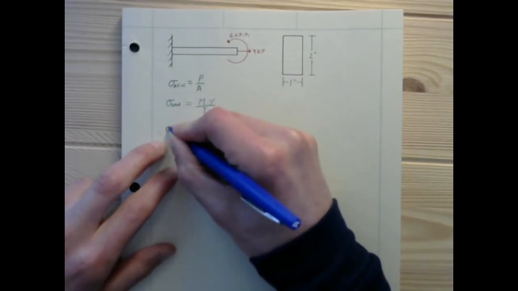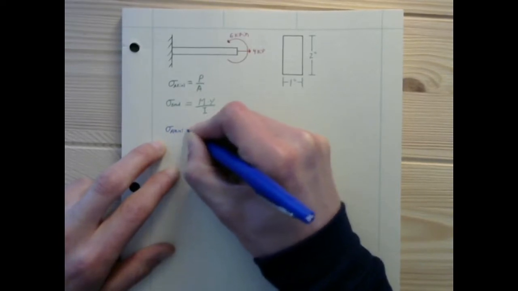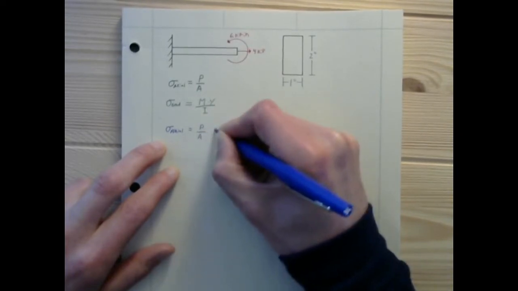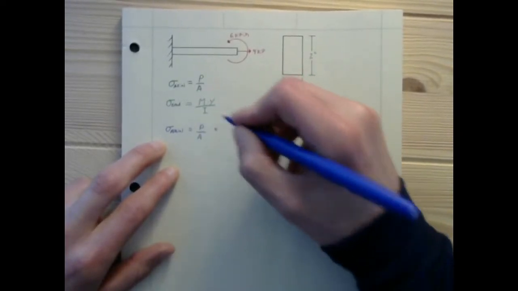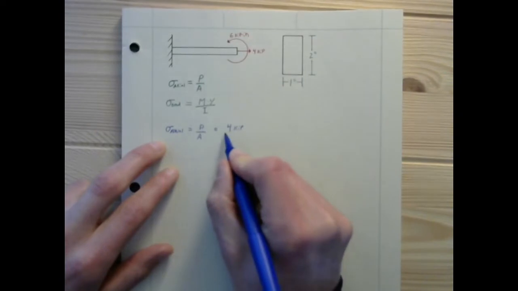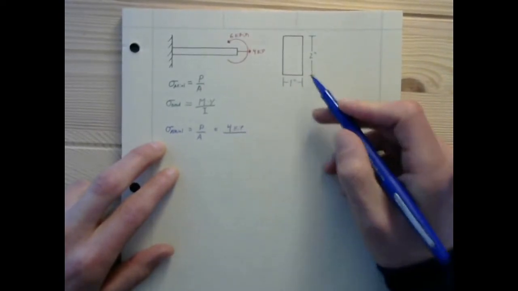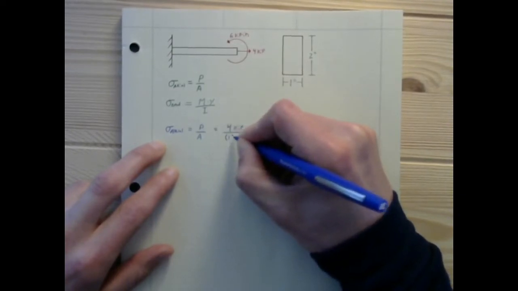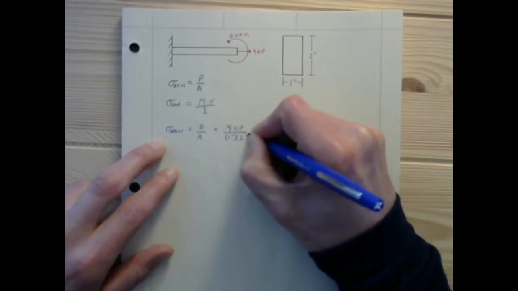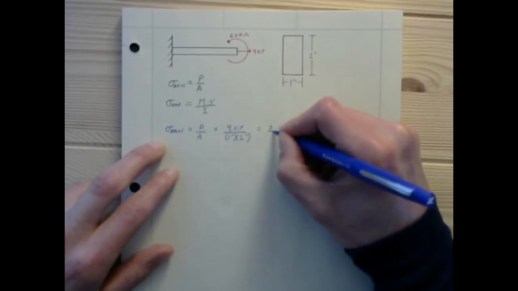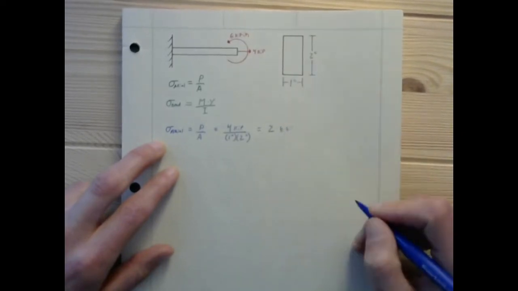We'll have the normal stress due to the axial load is the force over the area. In this case, it's going to be 4 kips divided by 1 inch times 2 inches, which is going to be 2 KSI.